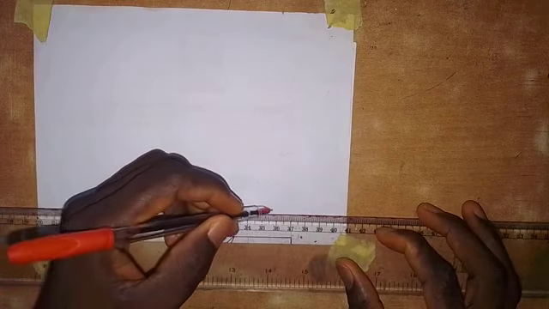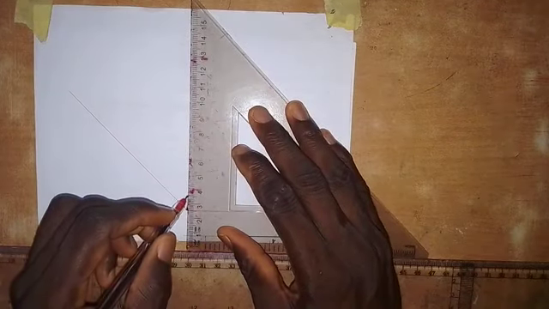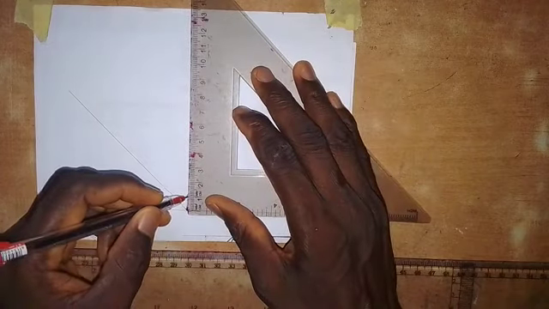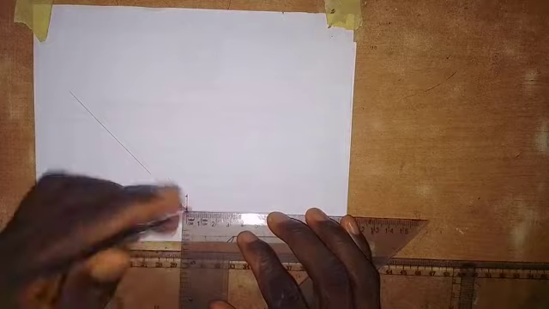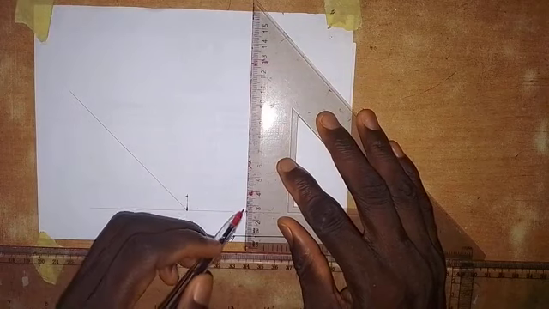So we are going to draw a horizontal line here, and then with my 45 degrees set square, I'm going to draw the receding line. It goes in this direction like this, and then here I will draw a vertical line at this point. On this vertical line, I'm going to take a measurement of 10 millimeters here. Then here I will take 40 millimeters, this is 40 millimeters. At this point, I'm going to draw a vertical line.